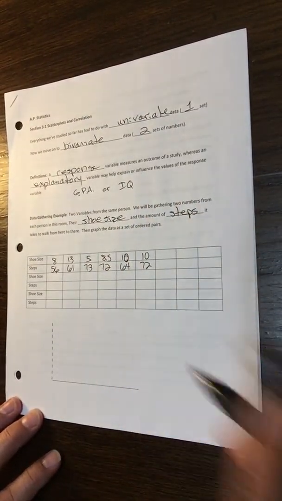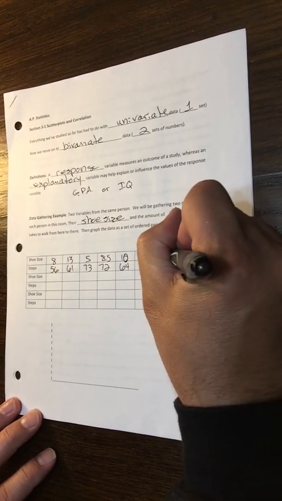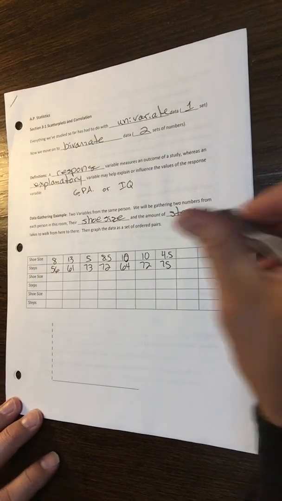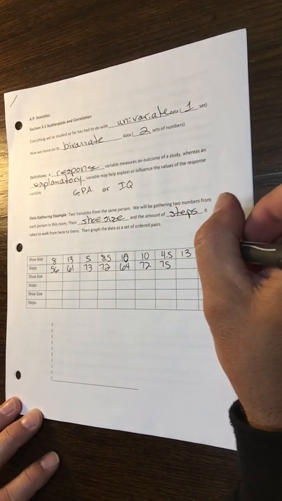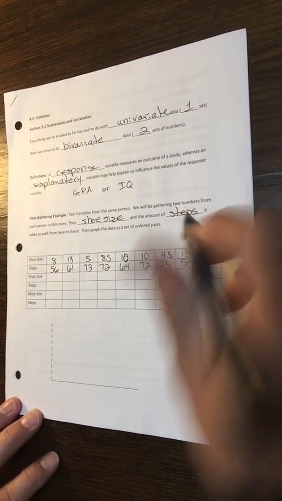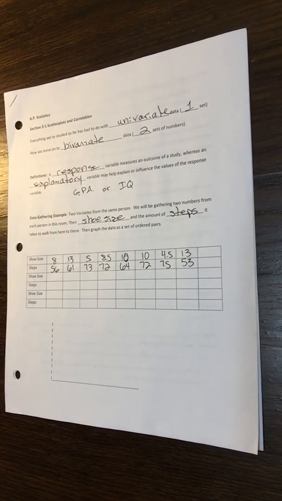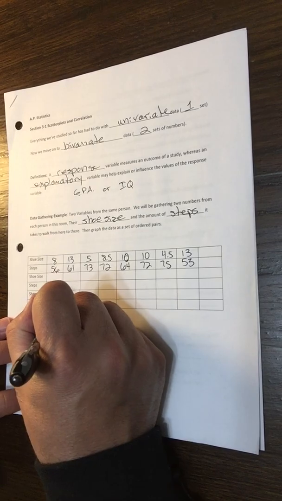I think that's pretty interesting. 4.5 as a shoe size, 75 steps. And then someone with size 13 shoes, 53 steps. Okay, got all kinds of room here, but nobody else put anything on canvas, so that's how we get our data. So I'm going to make a scatter plot.